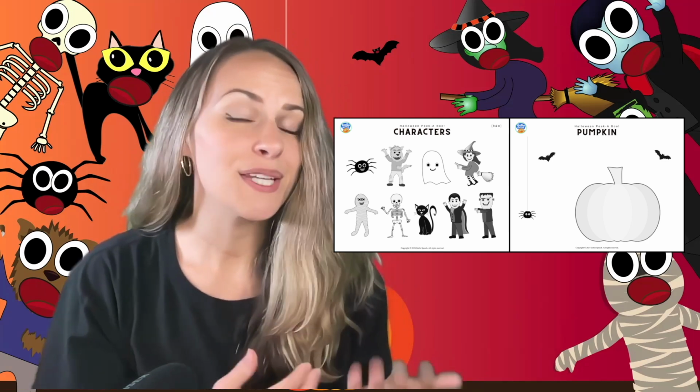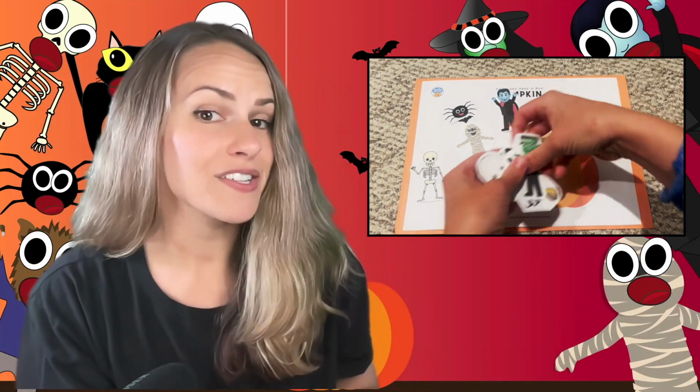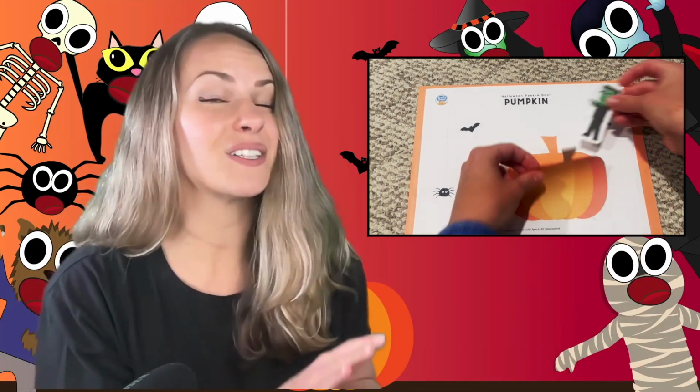There's some different ways that you can use this resource during and after the story. So the characters can be added to the scene as they appear throughout the story, or you can color it first if you're using the black and white version. You can play a game and take turns hiding a character behind the pumpkin and giving clues to guess which one it is. You can also incorporate the Halloween peekaboo song with this. You can have the child pick a character to place on the scene, and you can sing the song about that character next.